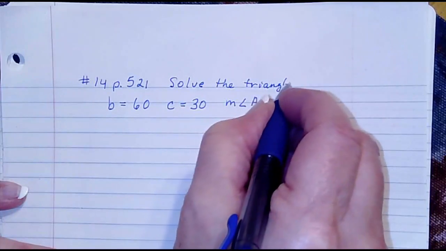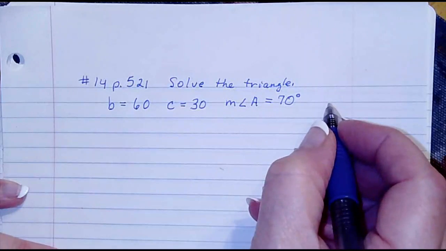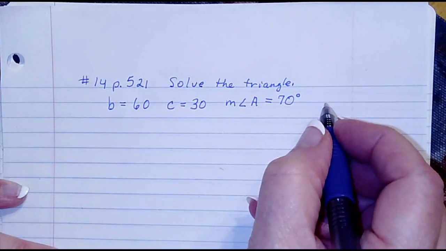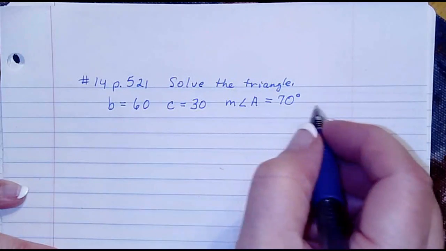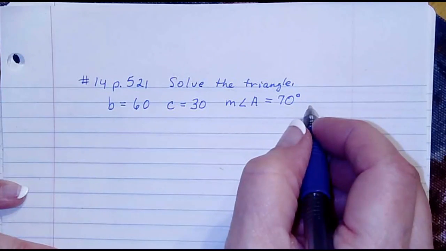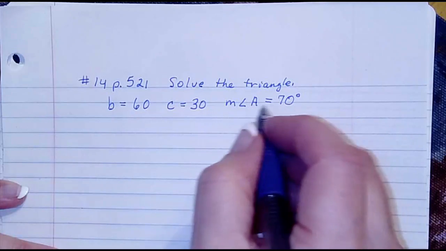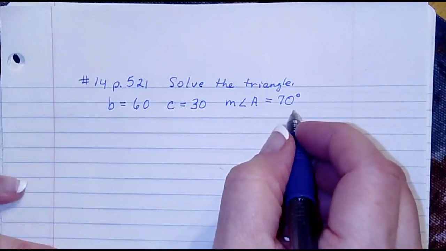Make sure your calculator is in degrees mode, because we switch back and forth from radians to degrees, and you don't want to get confused which one you're on. So 60, 30, and angle A.